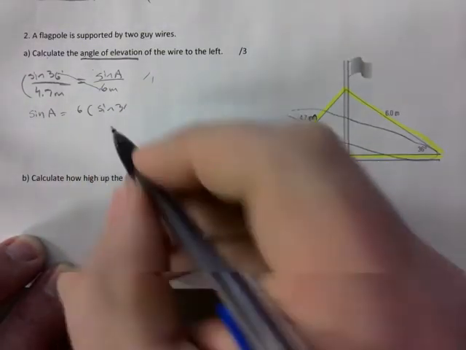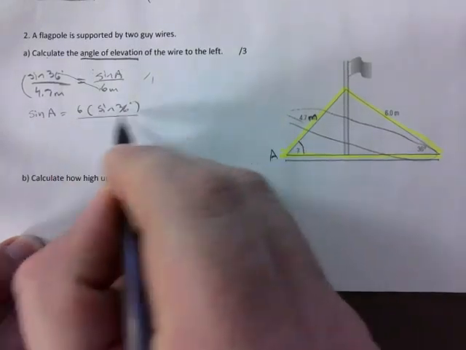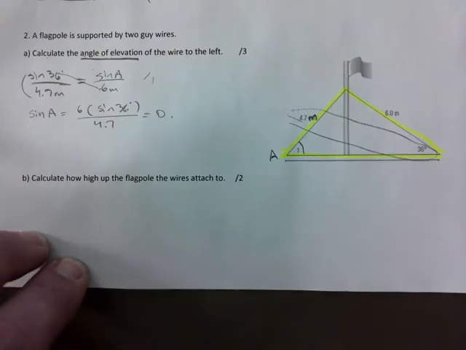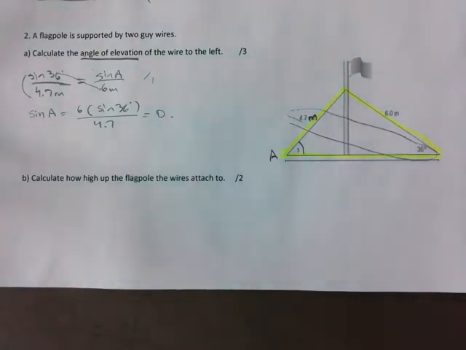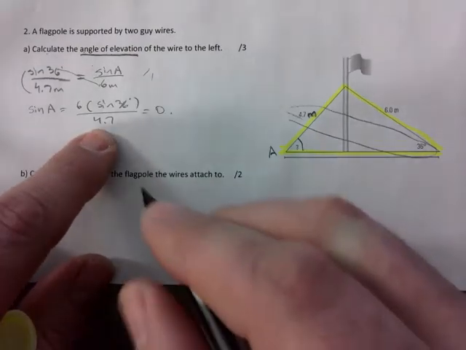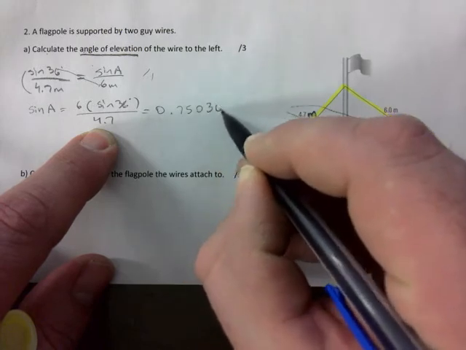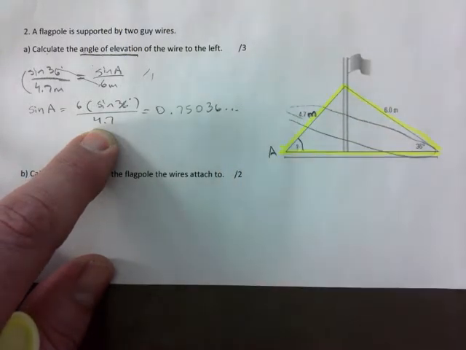Whoa, whoa, whoa. Settle down. You need a 0 point. If you don't get a 0 point, you're in trouble. You're going to get a math error or something error on your calculator, okay? You did something wrong. And so if you type that in, you get 0.75036, and that keeps going, okay?